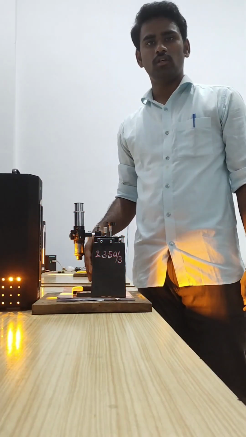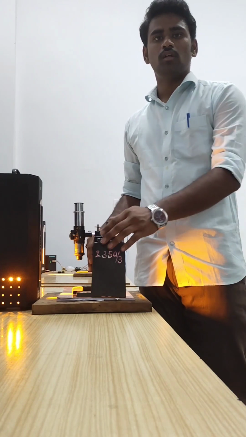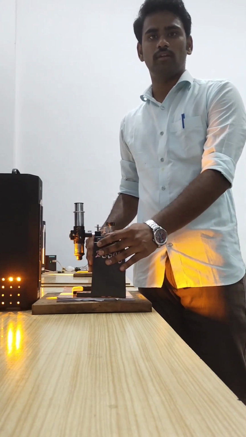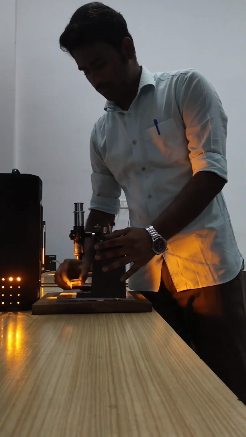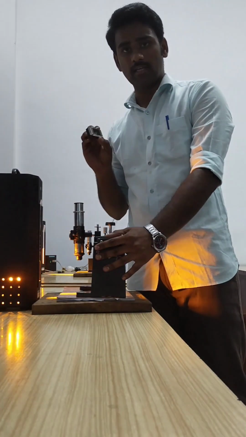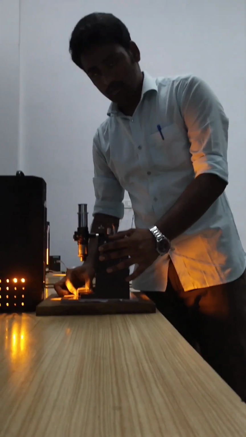Now we are going to see how to take the readings for the distance between the edge of the contact of plates and the paper. Here we have kept the glass plates below the traveling microscope, and we are going to focus the edge of the glass plates. Now as you can see here, the edge of the glass plates is being focused under the black cross wire.